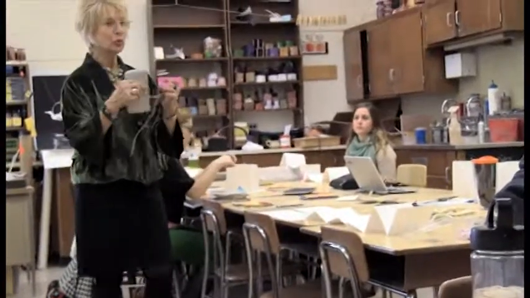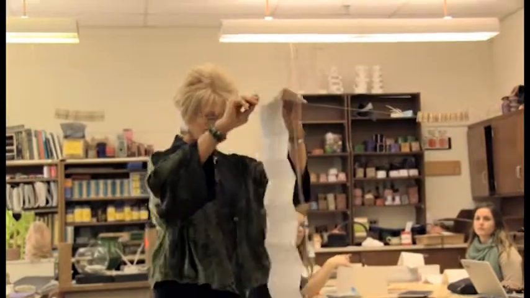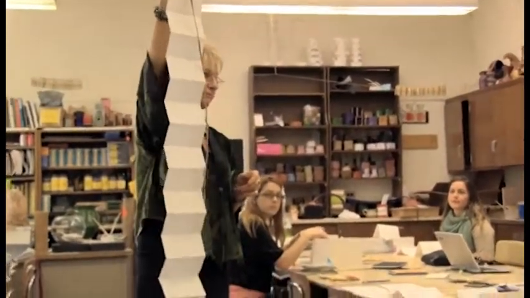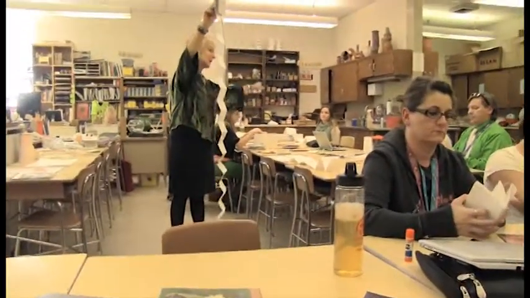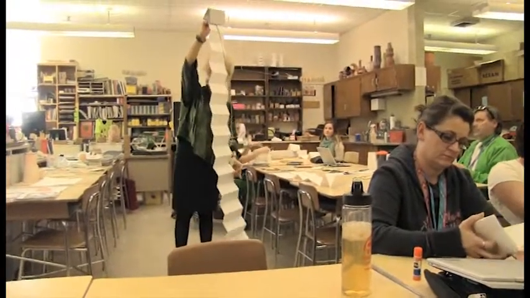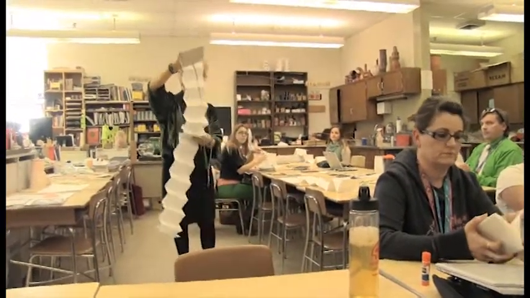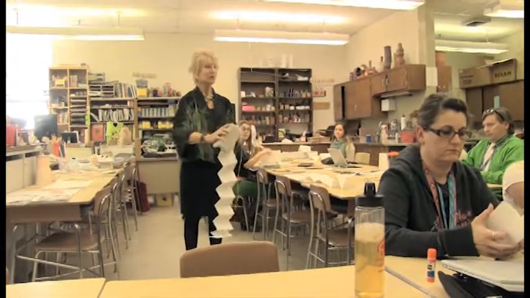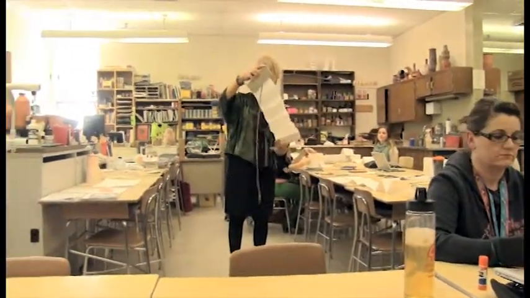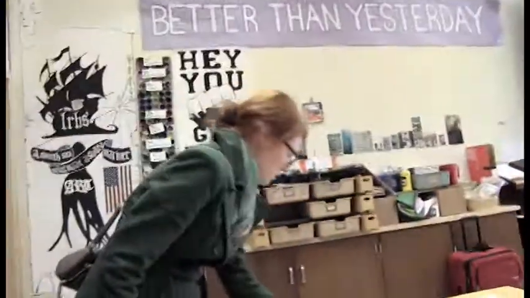Don't glue the back cover on, because you could make this however long you wanted to make it. They could just keep adding and adding and adding, and it could become an enormous journal. Okay, if you don't glue the back on right now. But if you want to glue the back on, you can.